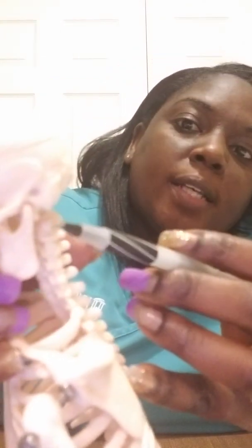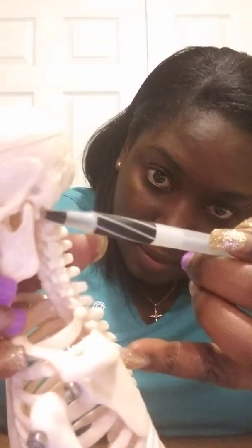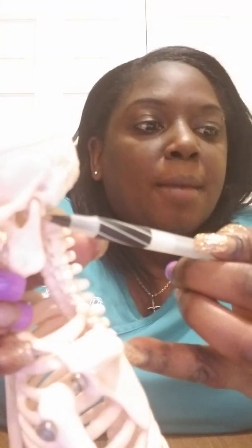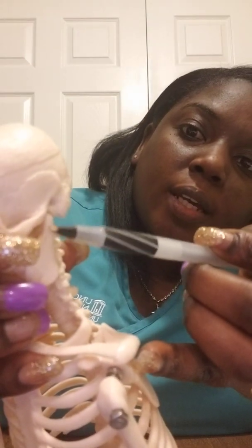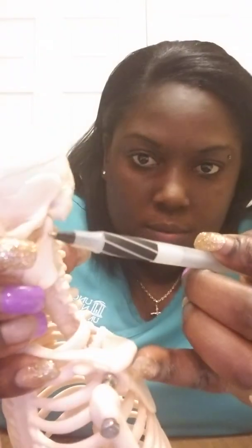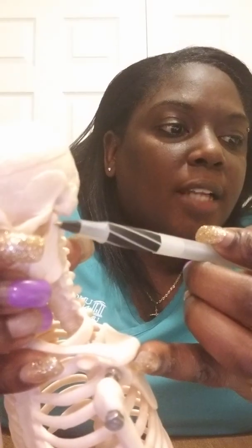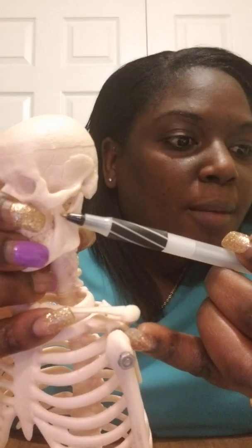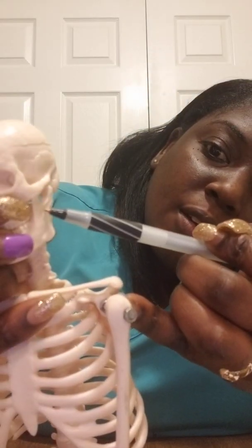The styloid process would be this fella here. The mandibular condyle is pretty much where it connects here. Mandibular notch is this part here. The mandibular ramus would be in here.